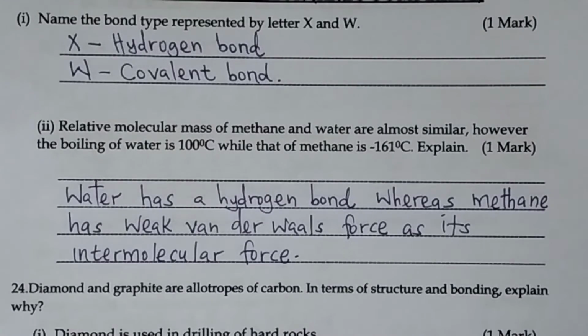Next, Roman 2, relative molecular mass of methane and water are almost similar. However, the boiling point of water is 100 degrees Celsius, while that of methane is negative 161 degrees Celsius. Explain. Here, they are asking about the bond in those 2 molecules. Water has hydrogen bond, whereas methane has weak van der Waals forces as its intermolecular force. Therefore, hydrogen bond is stronger than weak van der Waals force.